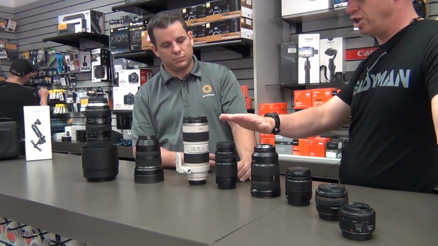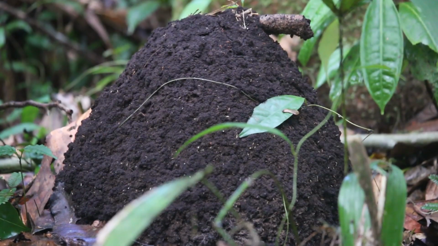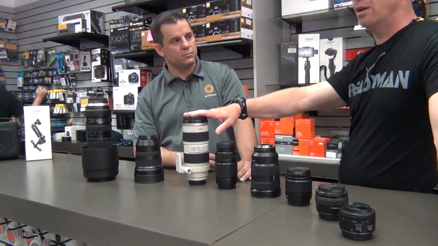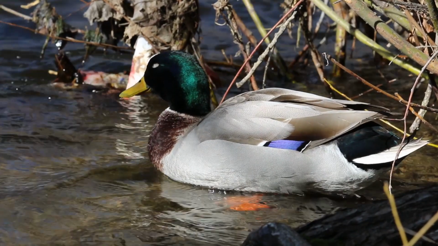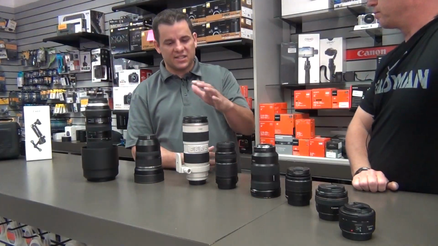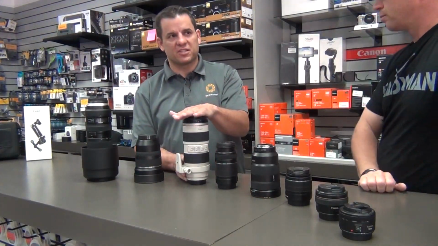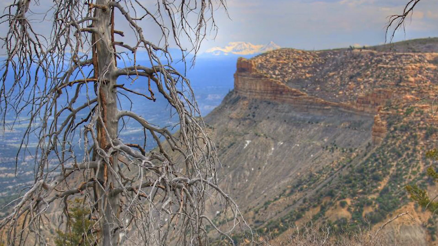And I'll show you some shots with this lens that I was using in the jungle, and some shots with this one that I did on some ducks recently. Right, and they both are going to take decent pictures, but when it comes to the science, they're building these for professionals, so they're more accurately built.